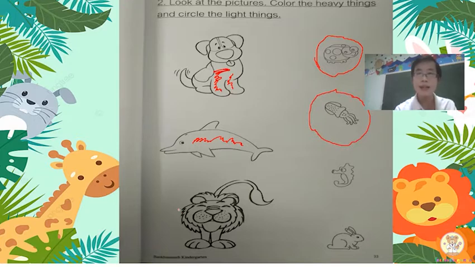And then please take a look at this picture. Under the octopus, this one we call a seahorse. Everybody, please repeat with me again. A seahorse. You can see that a seahorse is very small. That's why we need to circle on it.